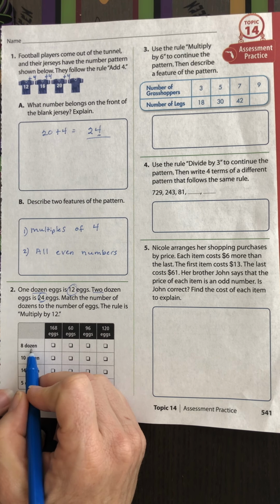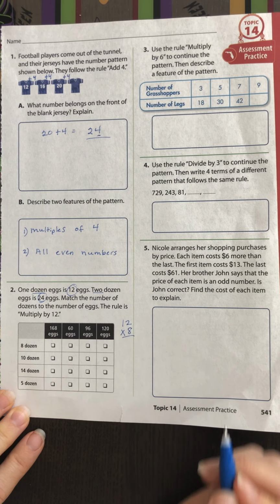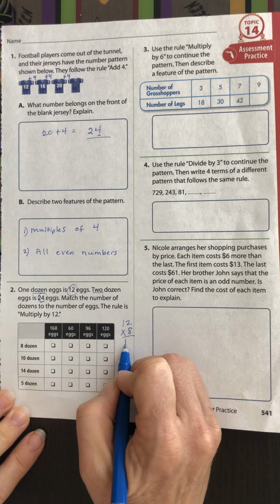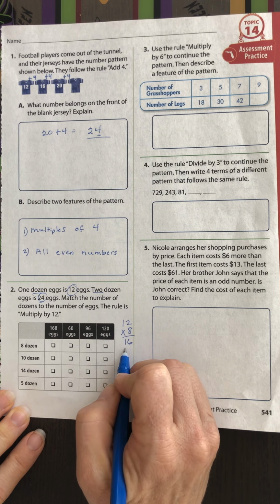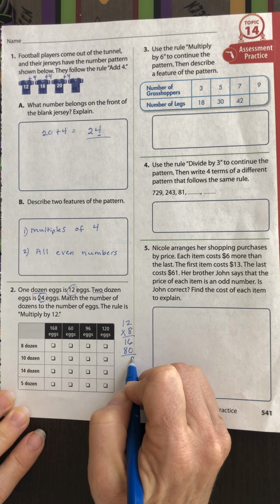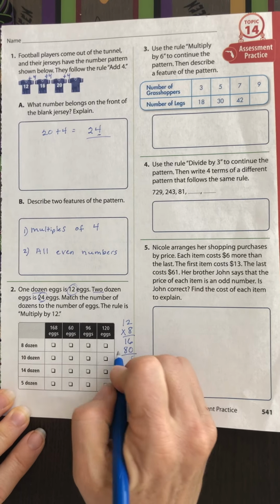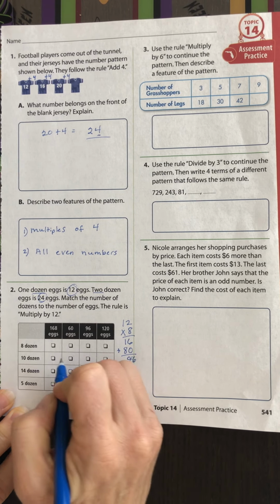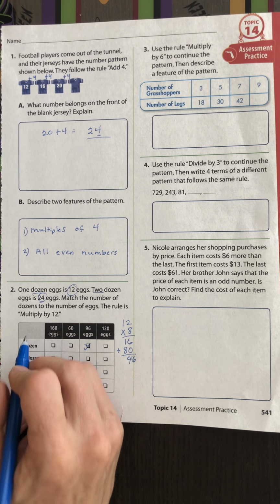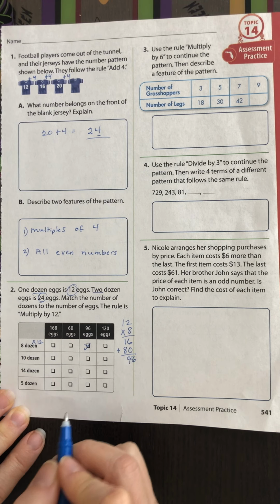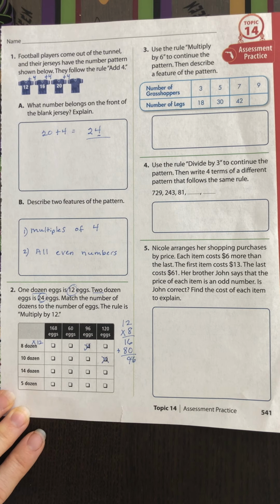So we are looking at 8 dozen. 12 times 8. I know that 8 times 2 is 16. I know that 8 times 10 is 80. So when I add those together, I get 96 for 8 dozen. 10 times 12, so remember we're multiplying by 12, you add the 0 at the end of 12 to get 120.